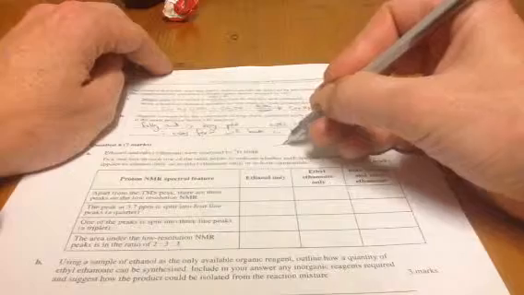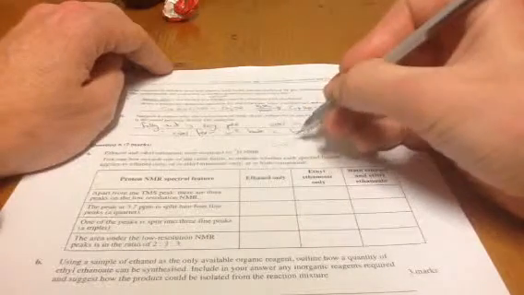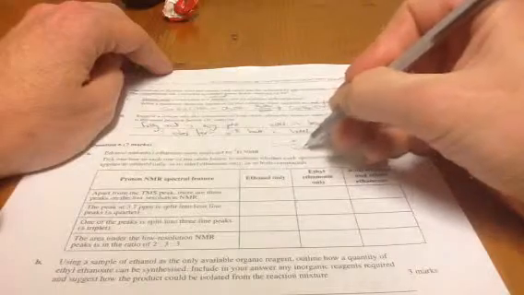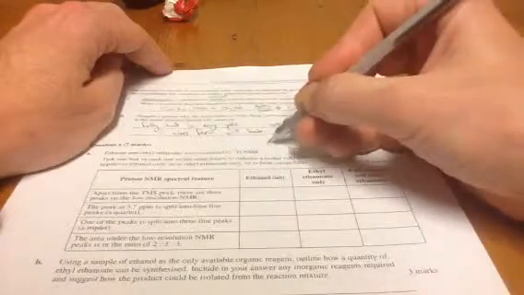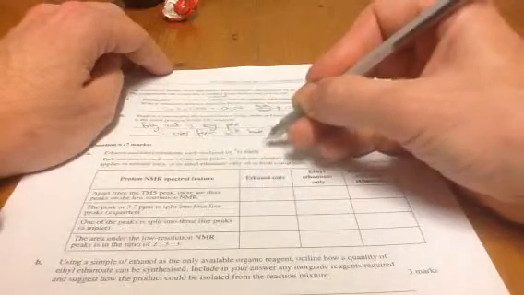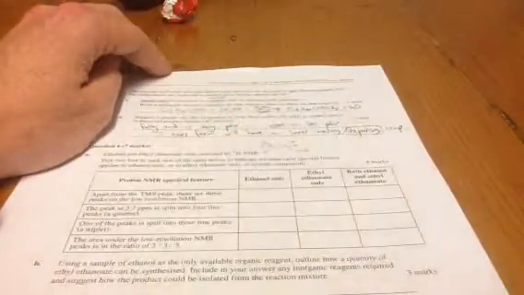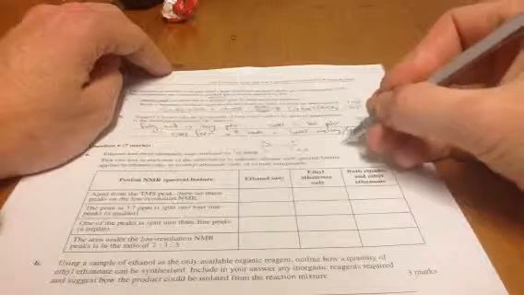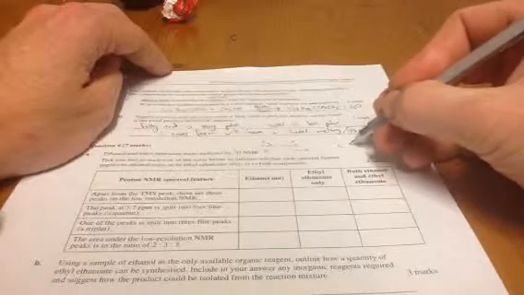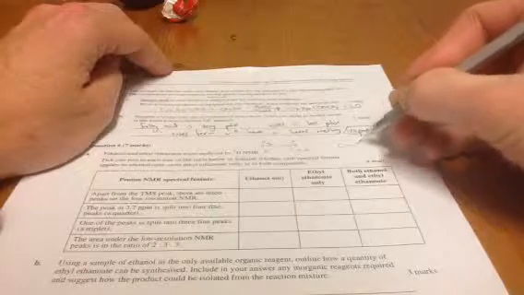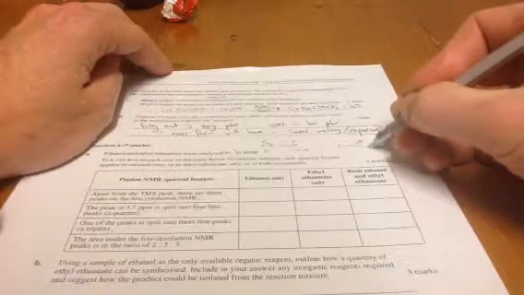So here is ethanol, C, 2 hydrogens, hydroxyl group, and then 3 more hydrogens. I think it's worth drawing all the atoms and all the bonds. And then for the ethyl ethanoate, well, the O8 tells us that it is an ester.